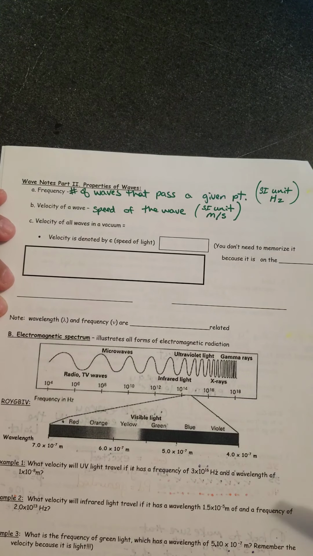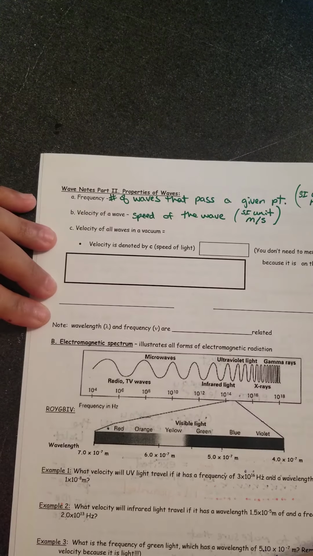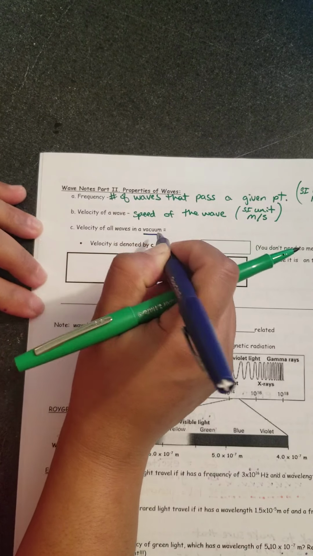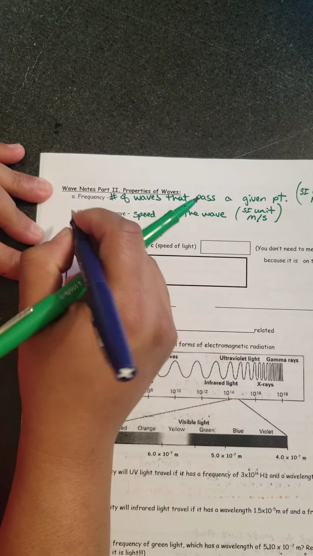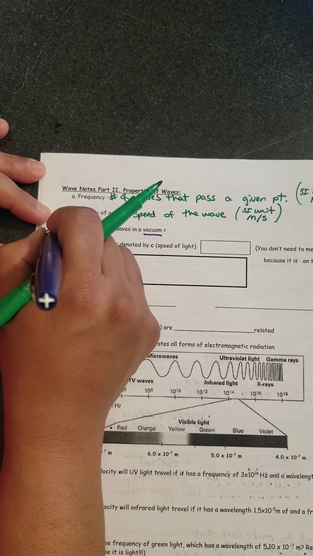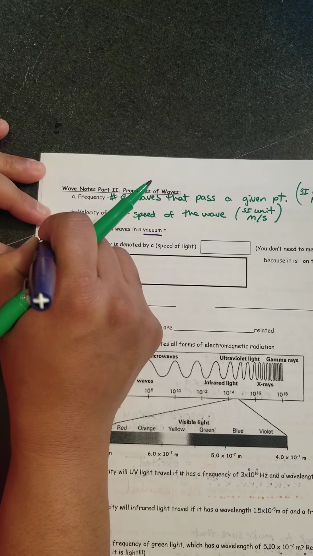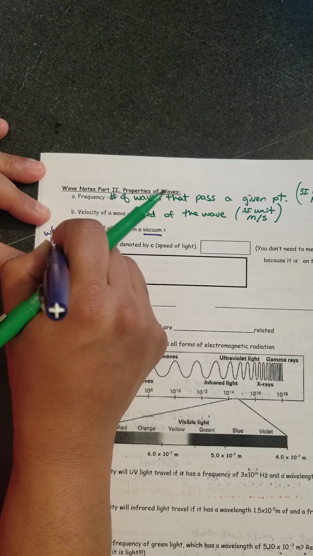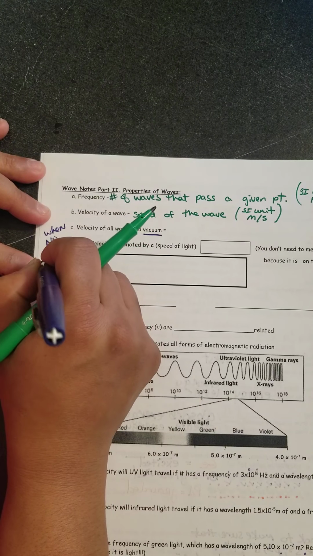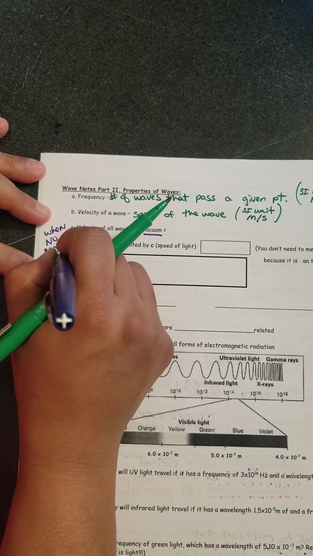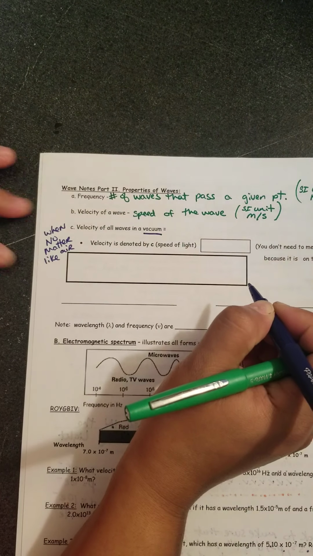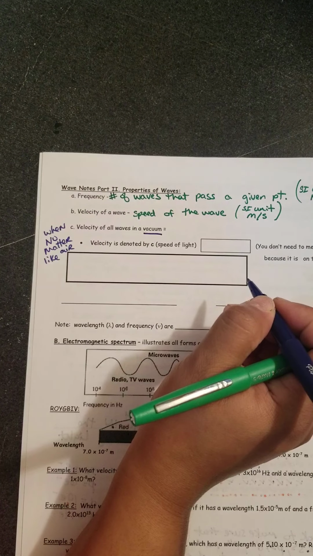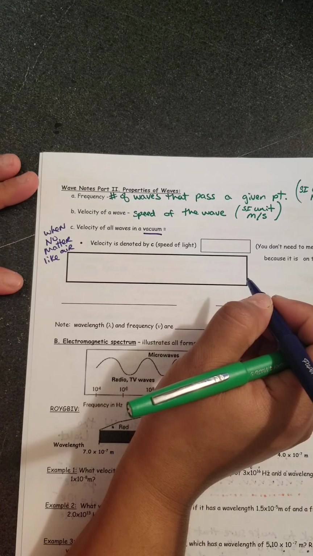Now, let's make sure that we understand what they mean by this word vacuum. A vacuum is when there is no matter, like air molecules. There's no matter. Okay?